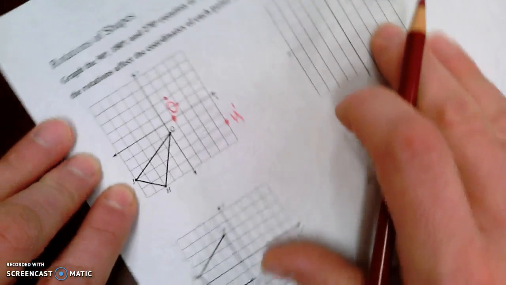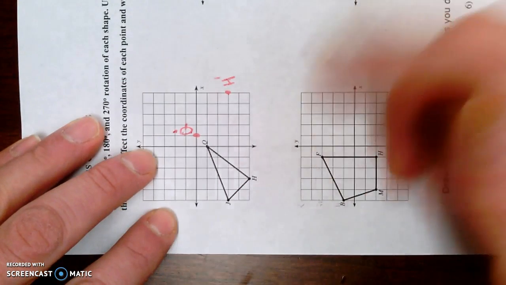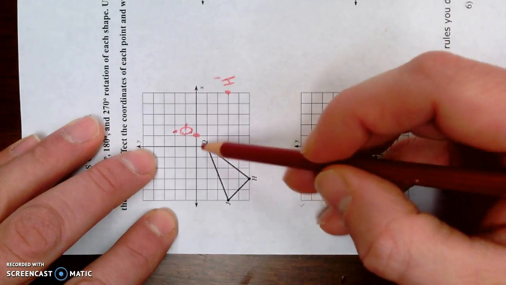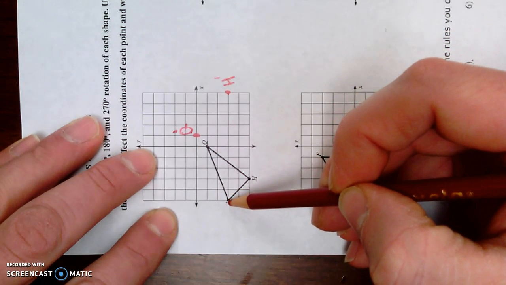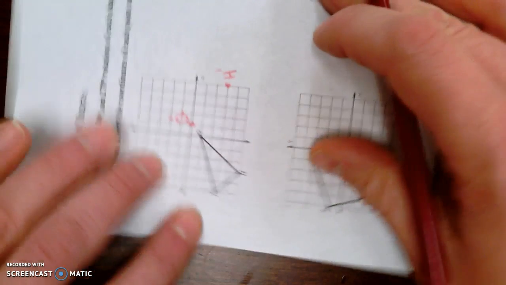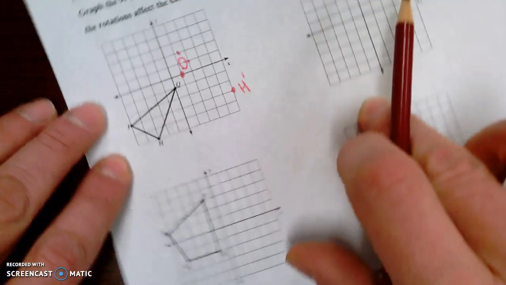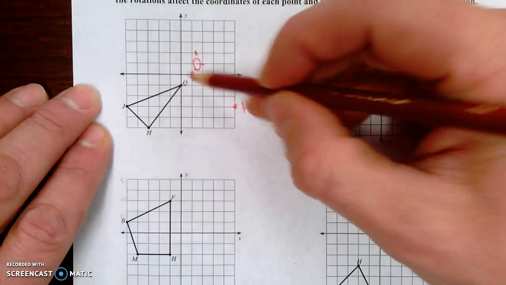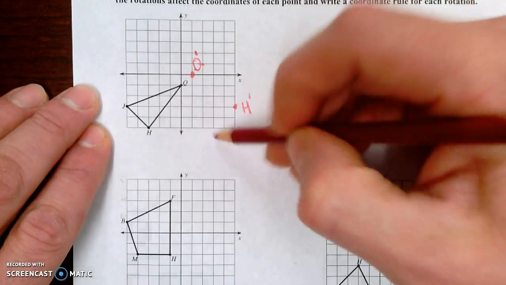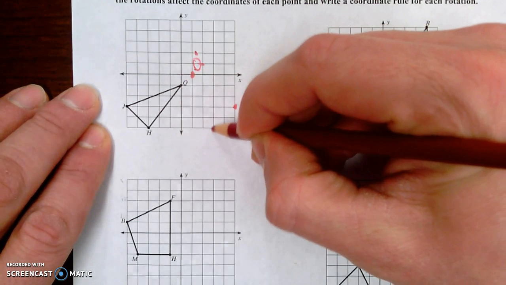And then we'll go back again. And in our turned position, 90 degrees counterclockwise, J is 3 over to the right and 5 down. 3 over, 5 down. So we turn it back, and we're going to go 3 spaces over, 5 spaces down.